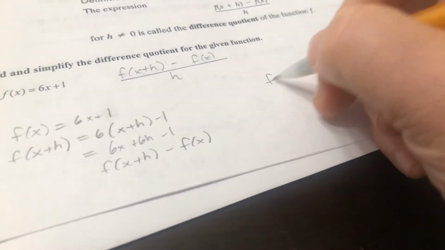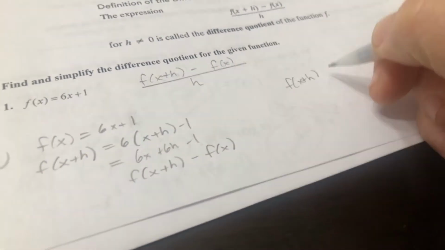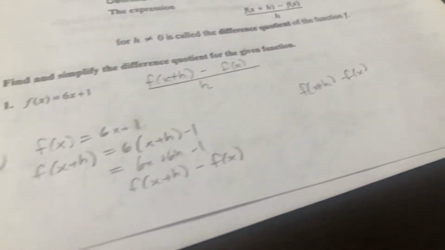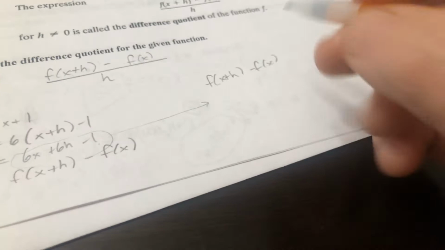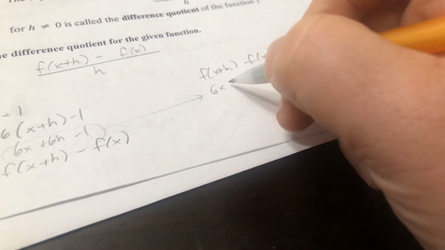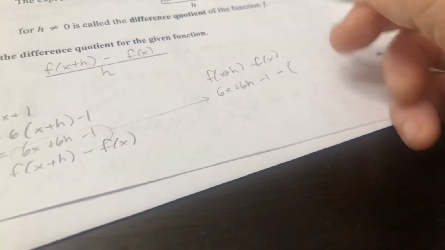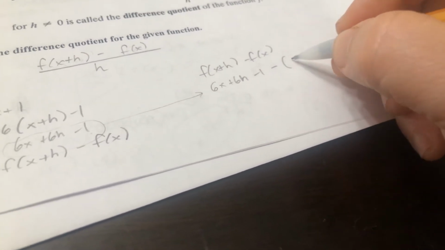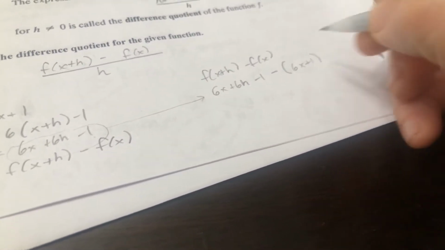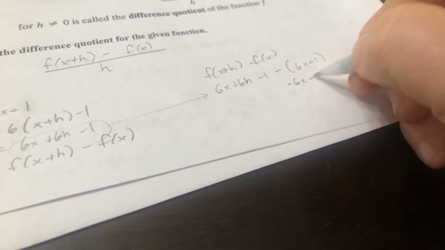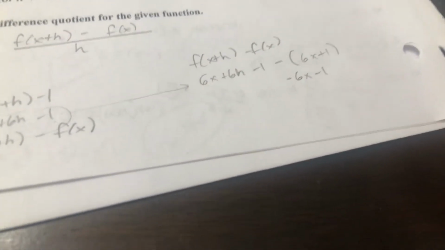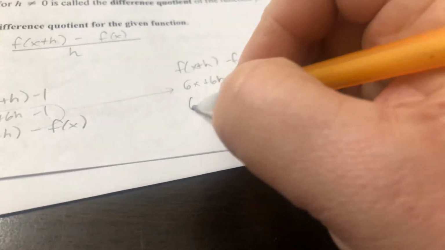So we have to take f of x plus h, and we have to subtract f of x. So f of x plus h is this guy. So that's going to be 6x plus 6h plus 1. And we're going to subtract from that f of x, which is 6x plus 1. And you got to remember to put it in parentheses so that you distribute that negative sign.